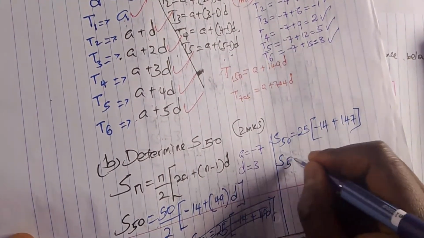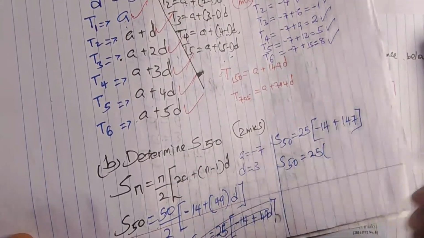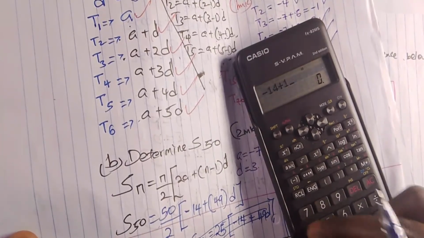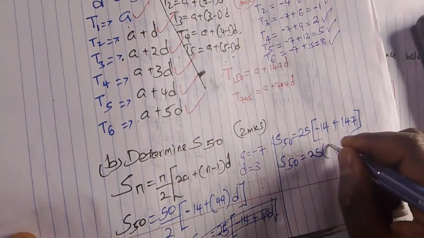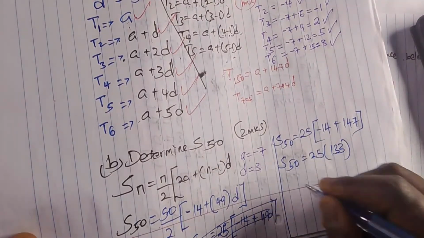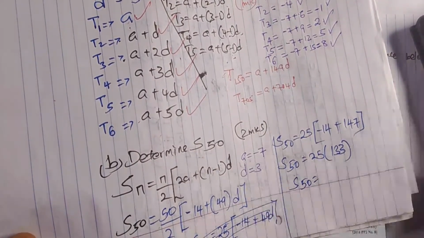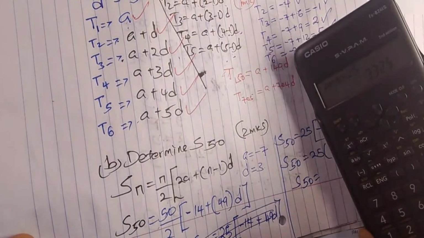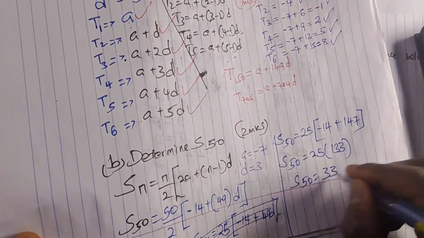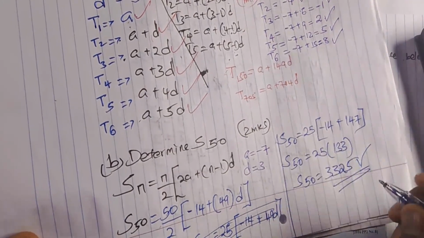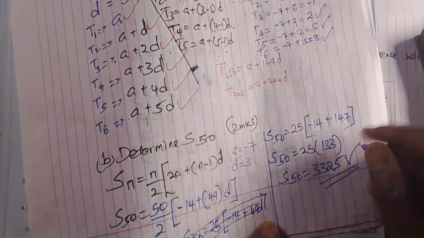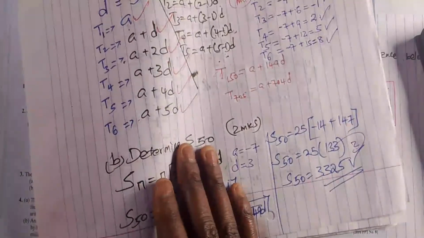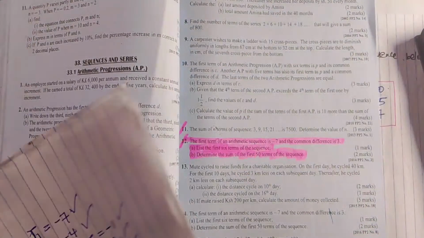So the sum of 50 itakuwa 25 into brackets -14 plus 147 itatupatia 133. 133 tukimultiply na 25 itakuwa 3325. Na ukimaliza hapo unapata marks ngapi? Haya, hilo ni swali la pili tumefanya. Tuende swali lingine.